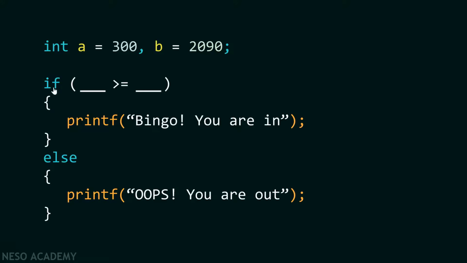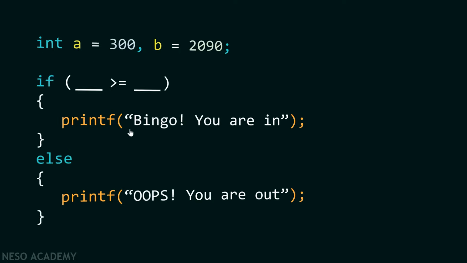Now you're already familiar with these constructs, if and else. If the condition inside this gets satisfied, then this will get printed, otherwise this will get printed. That is the meaning of if-else statement. Now the condition is satisfied simply means that the condition inside these round brackets must be true. Now you need to put these variables a and b in such a way over here in these blank spaces so that the condition will return true, and if it is true then we know this will get printed on the screen. Let me declare the answer.